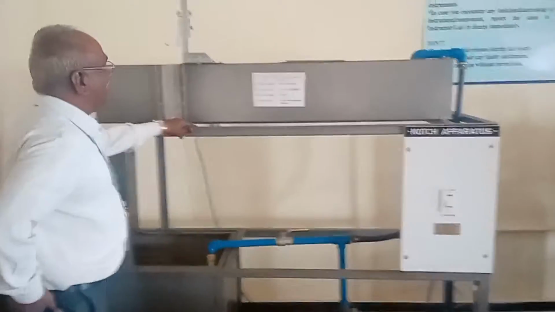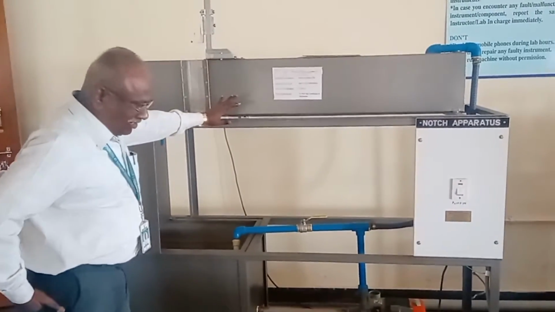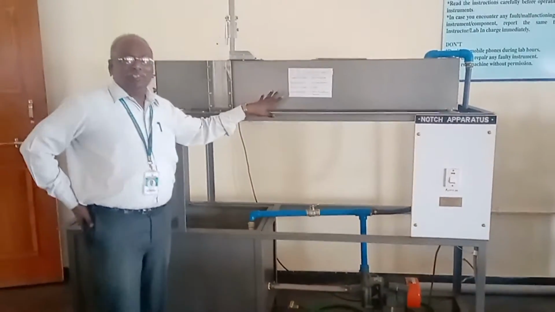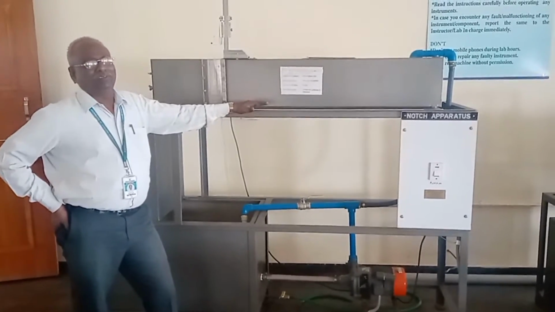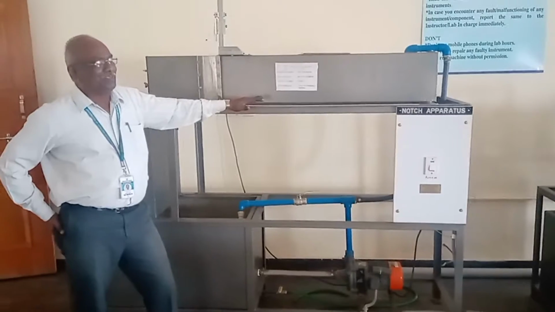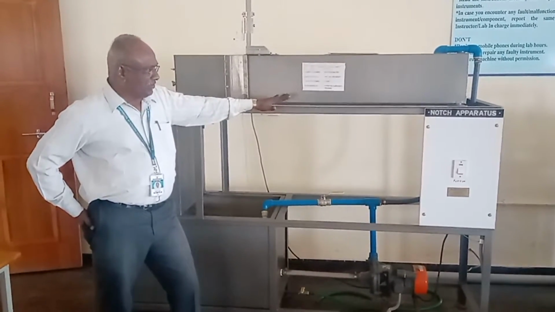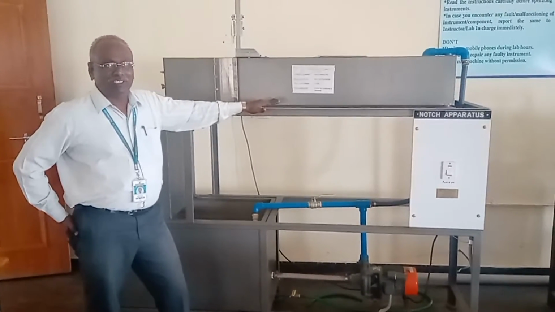Today we will visit the hydraulics lab. Here you know that hydraulics means hydro means water. If you want to study the flow characteristics and flow properties of water, you have to conduct various tests on the water. First we discuss this notch apparatus, used to measure the quantity of the discharge.